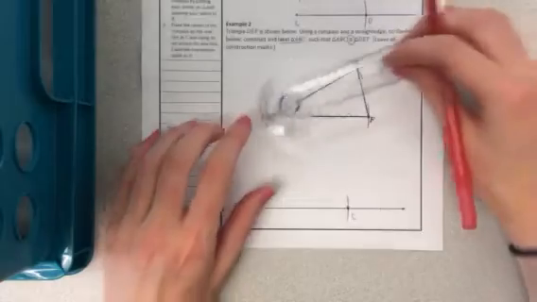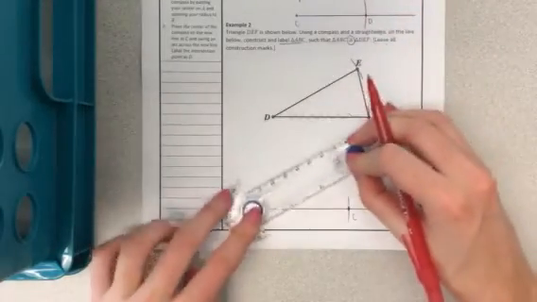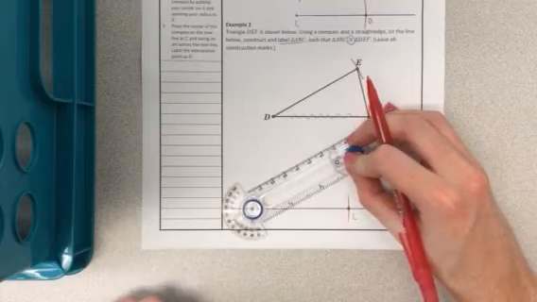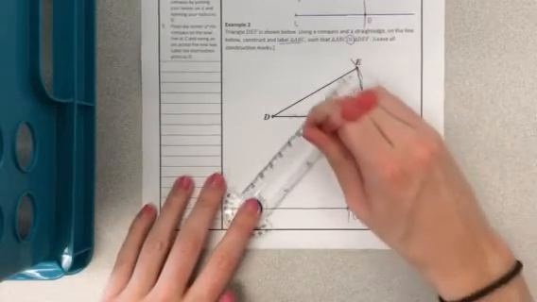And just like I did before, I'm going to take this compass with the same radius that I just set, and I'm going to move it down here to A, because A and D corresponded. And I'm going to swing an arc to mimic that other arc.